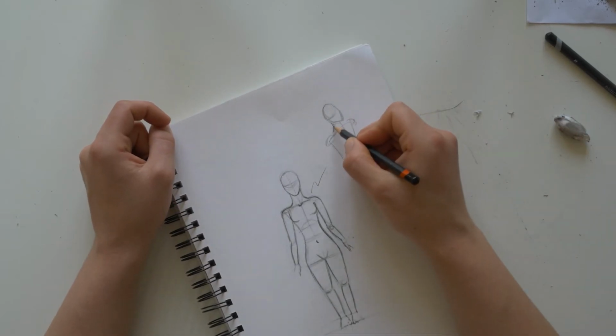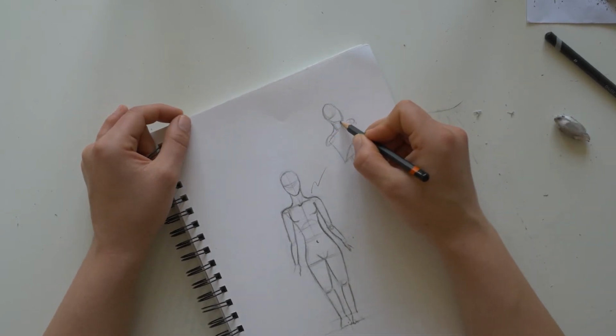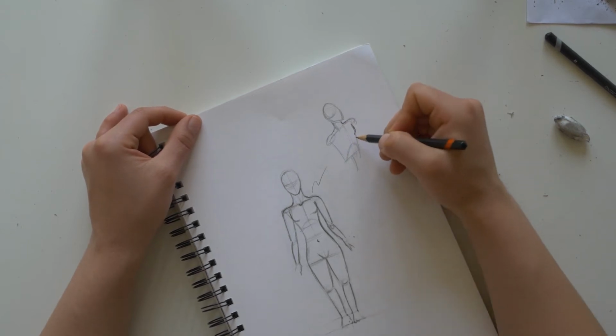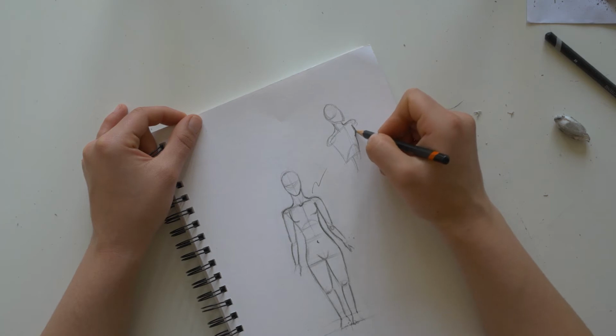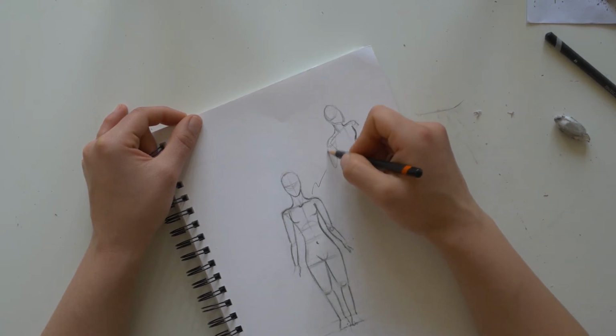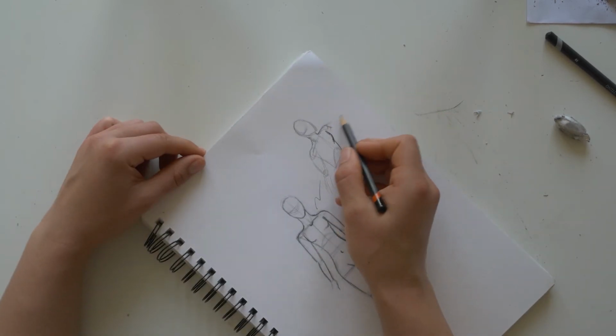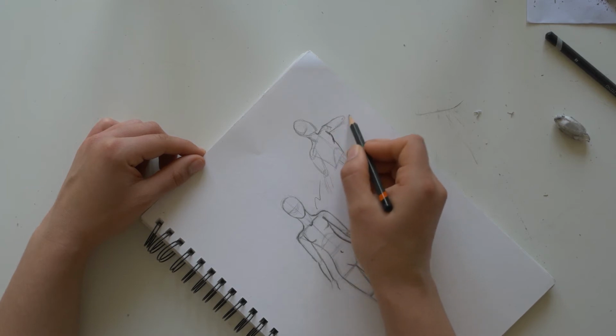So you can then connect up these little ellipses here. Perhaps we could have our arm coming out like this to create a bit of movement.